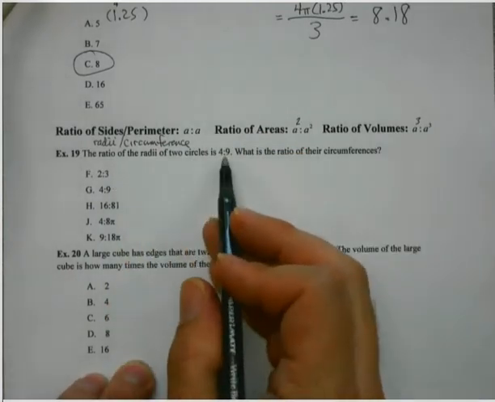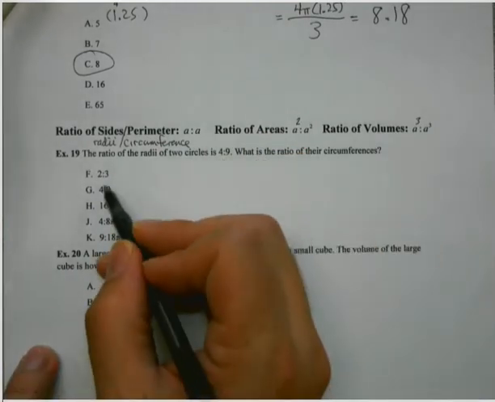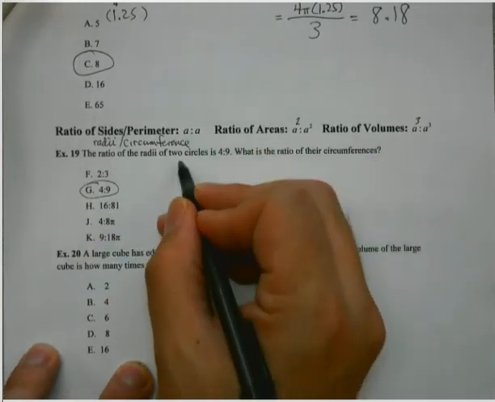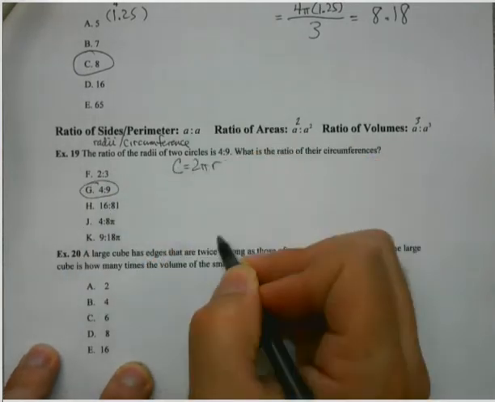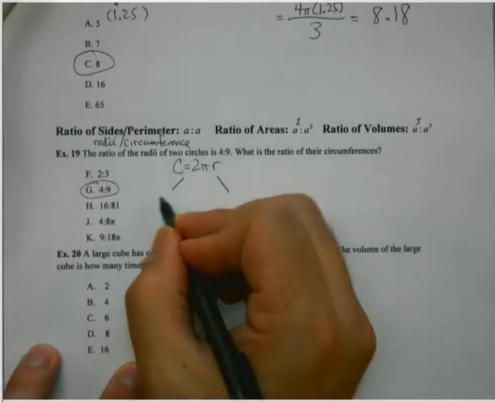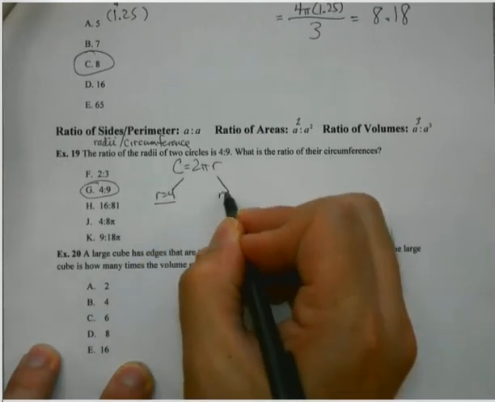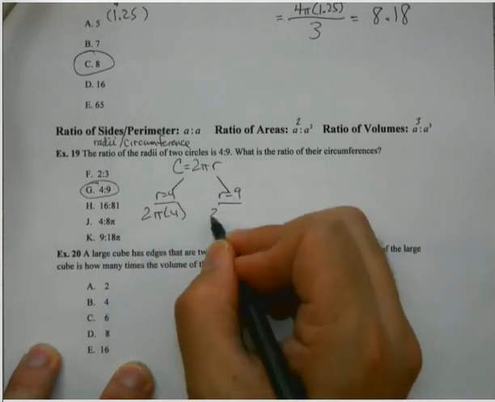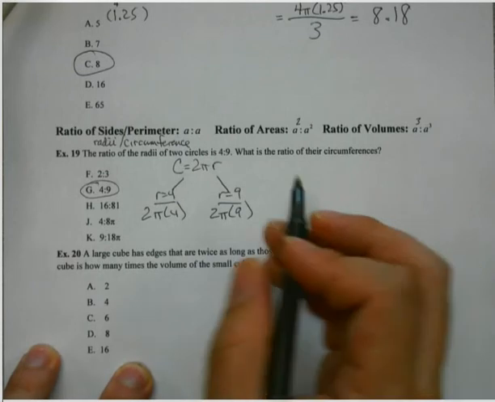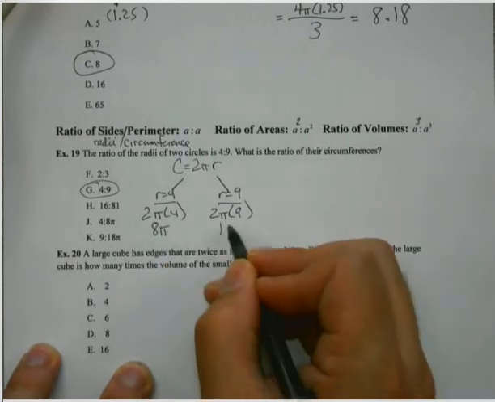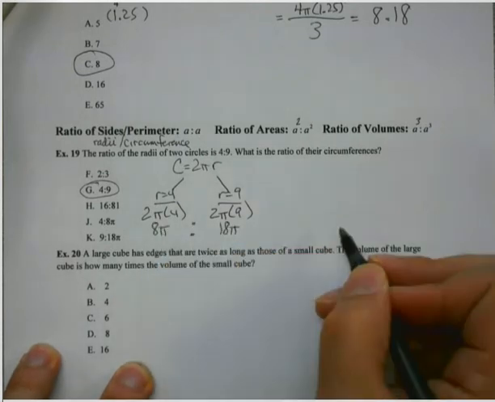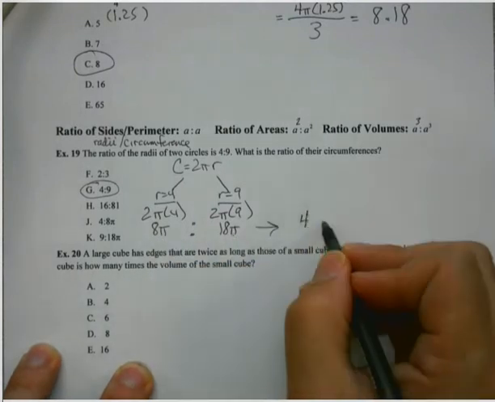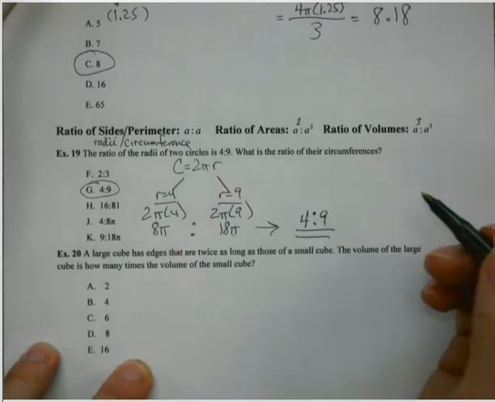So the radii of two circles is 4 and 9. What's the ratio of their circumferences? Well, it's going to be the same, but let me show you why. When you're finding this, circumference is 2 pi r. So if I split this off, one with a radius of 4, one with a radius of 9. So I do 2 times pi times 4. And again, you wouldn't have to show me all this work. I just want you to see where it's coming from. So 8 pi to 18 pi. Well, if I go to reduce it, what goes in 8 and 18? 2, 4 to 9. And that's where it's coming from.